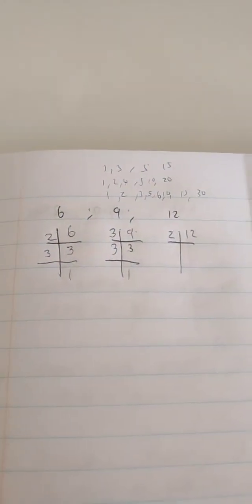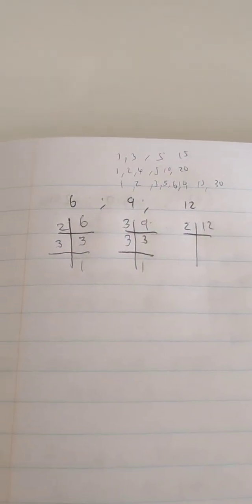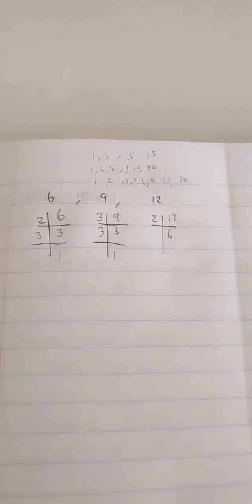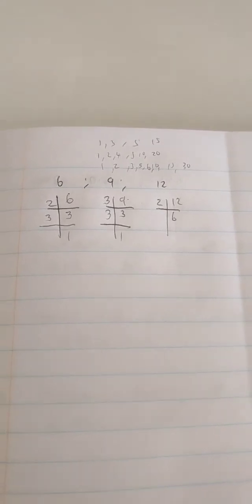It is 2. How many times does 2 go into 12? 6. Very good. Smallest prime number that goes into 6? Smallest prime number that goes into 6 is 2. How many times does 2 go into 6?